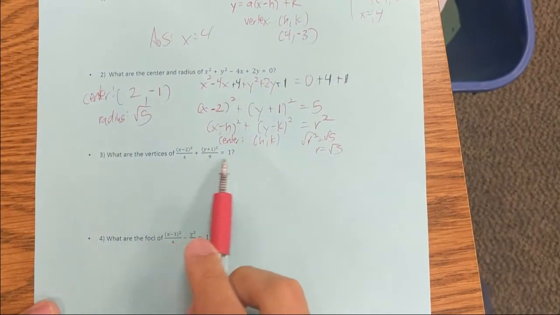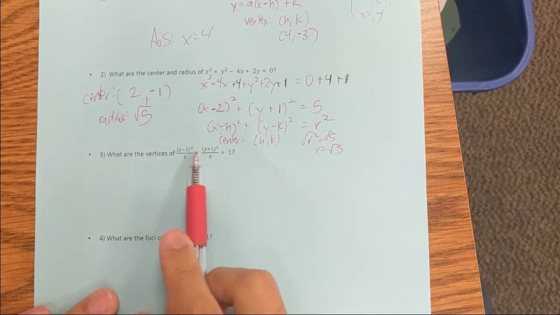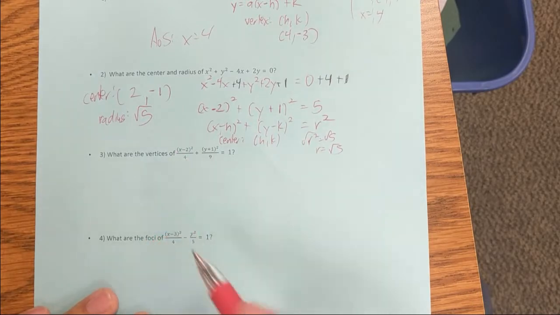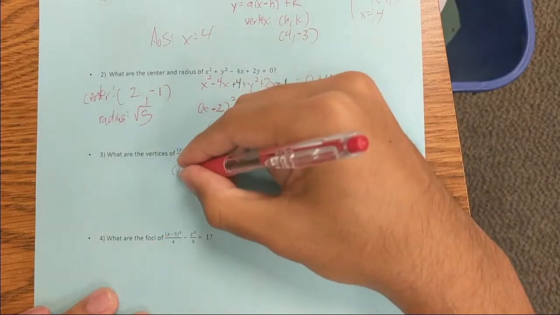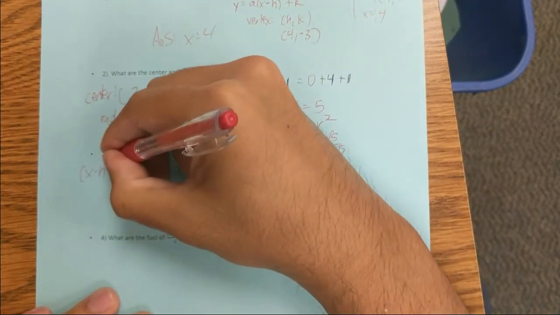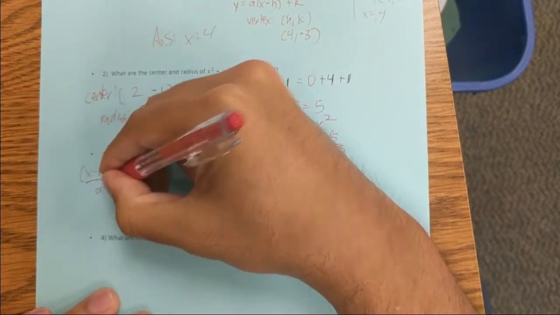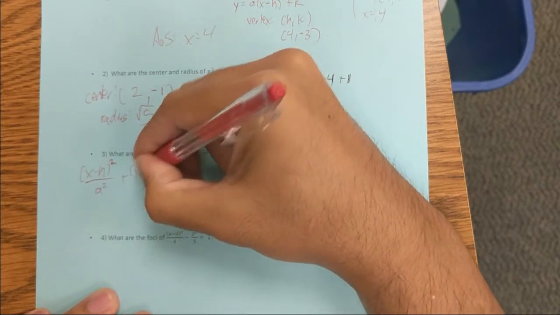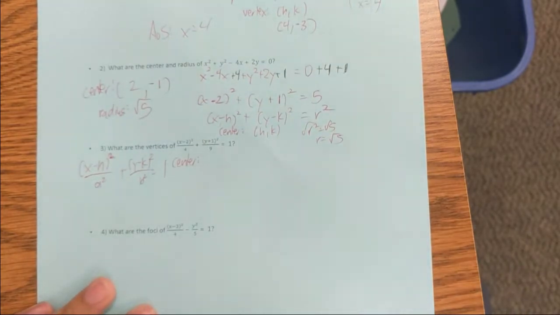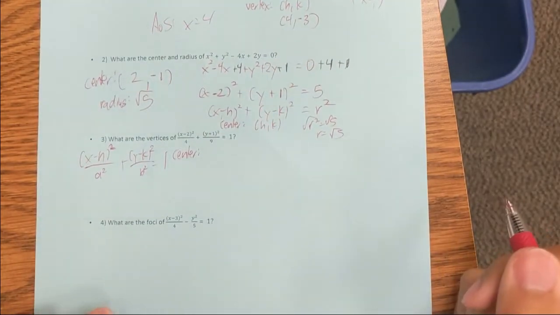Okay, vertices of, this is an ellipse because the x squared and the y squared are both positive, but they have different coefficients. Center, well, the general formula. Just remember a squared and b squared depend on which one is bigger.